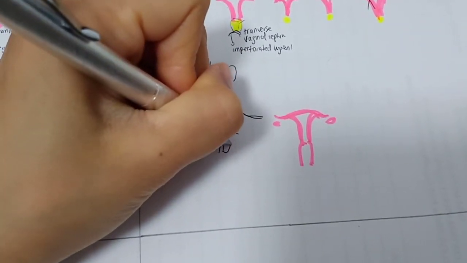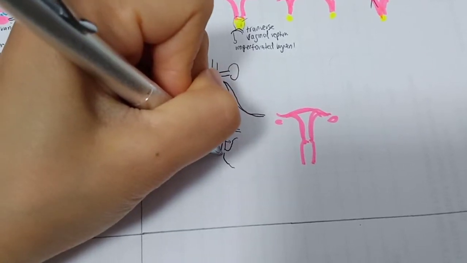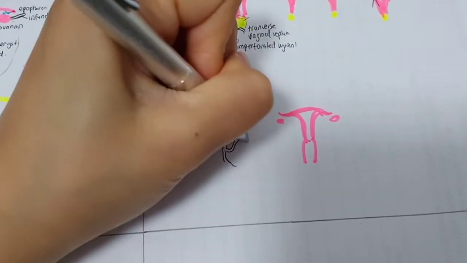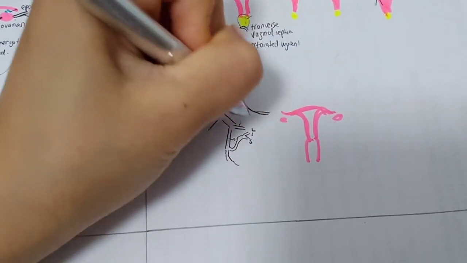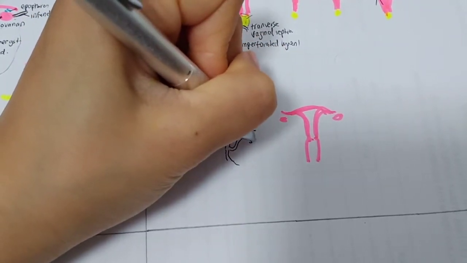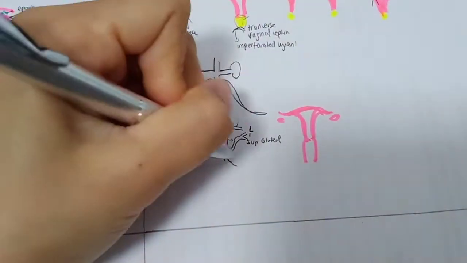As the internal iliac artery divides into anterior and posterior branches, the posterior branch will give the iliolumbar, the lateral sacral, and also the superior gluteal artery.